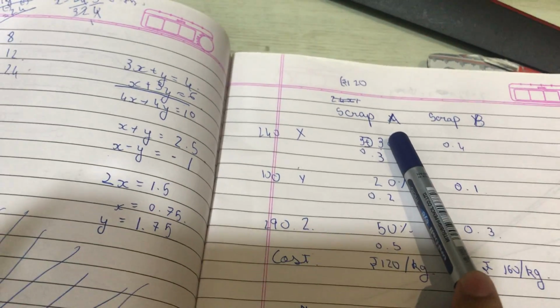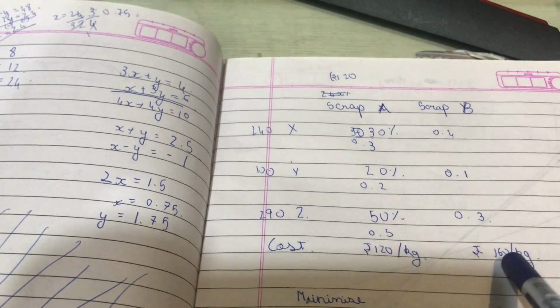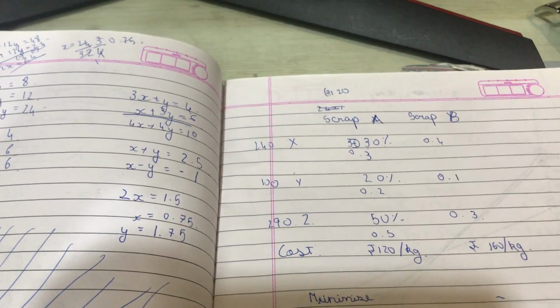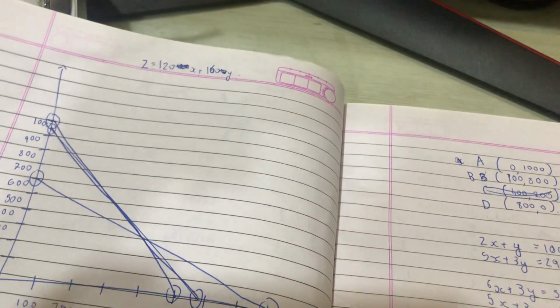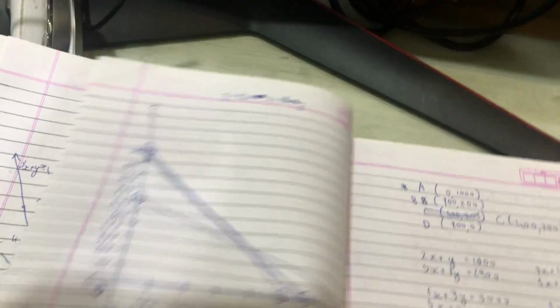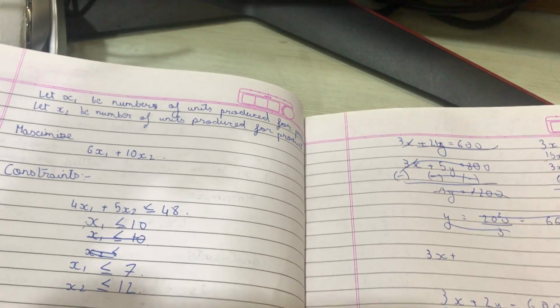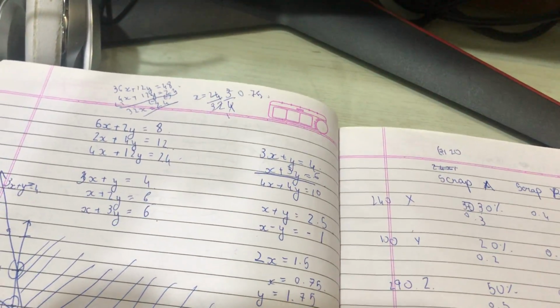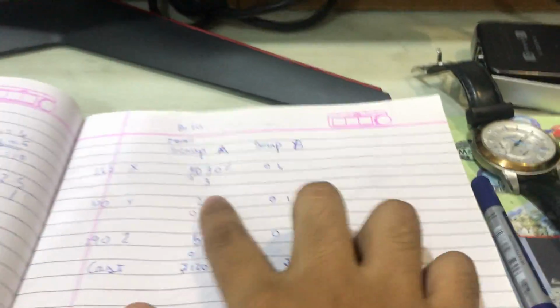We have also been given the cost, that is 120 rupees per kg and 160 rupees per kg of that material. Let me see if I've plotted them. Where have I plotted those graphs? Yeah, I've plotted them here. Great. Let me check just once again. This is for 2000 and 1500. This is okay. So yeah, this is the graph for this. So basically we have this equation.